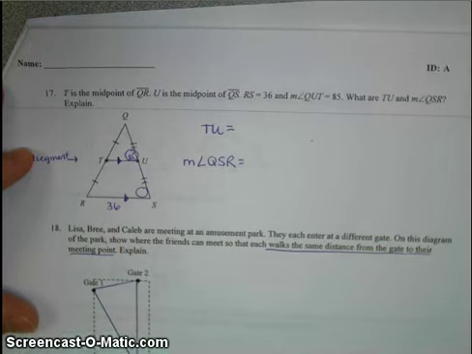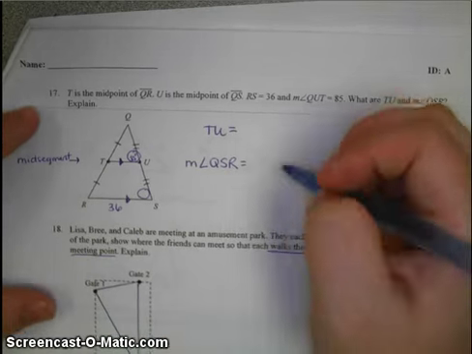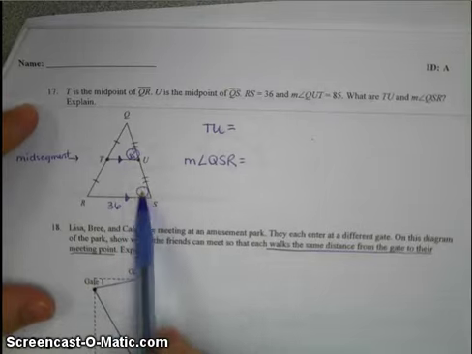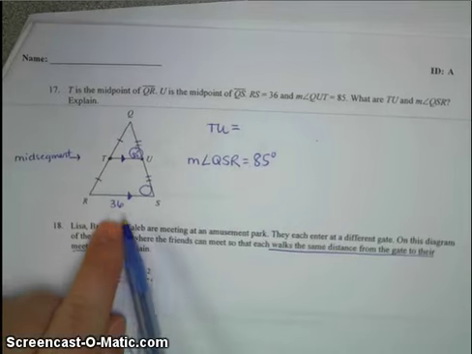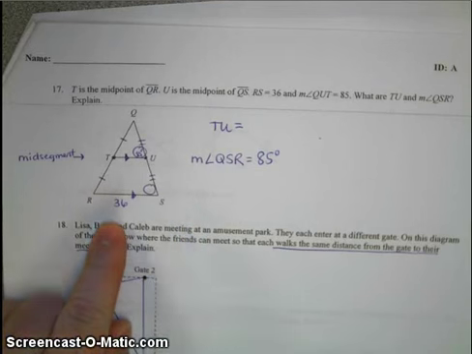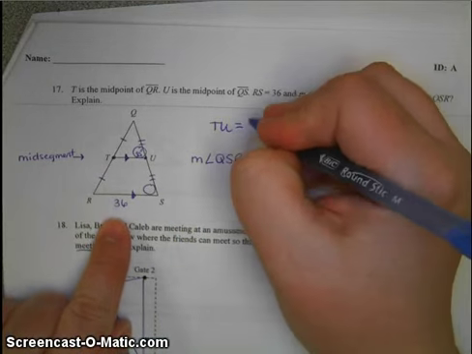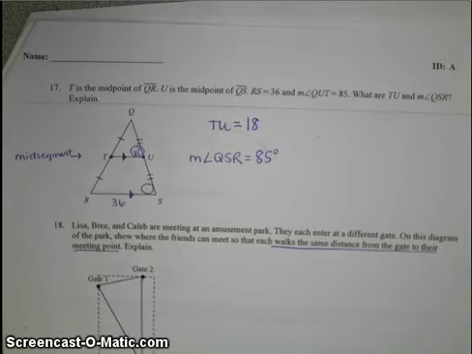Because this angle over here, QSR, what they're asking for, these are considered corresponding angles. They're in the same position, so I know that they're congruent. So if this angle is 85, so is QSR. Alrighty, and just like the last problem, I know that this length is twice that of TU. So half of 36 is 18.